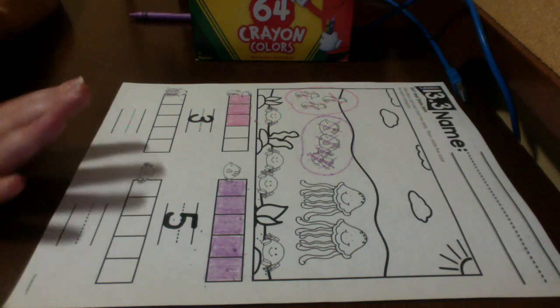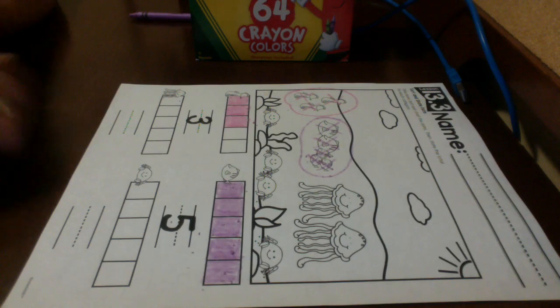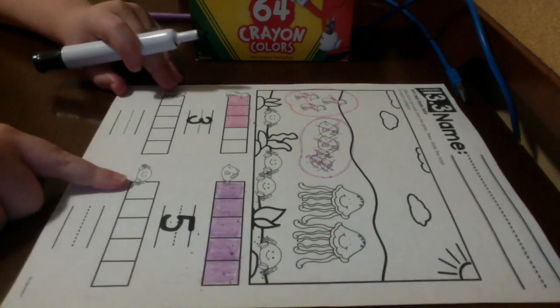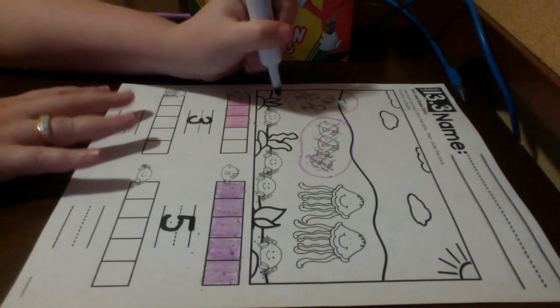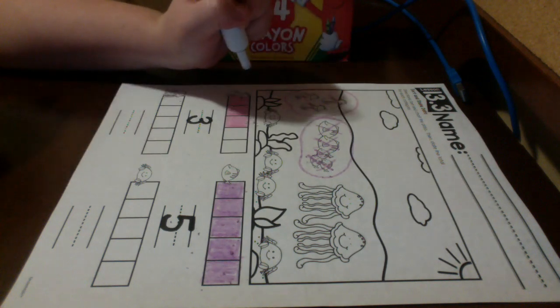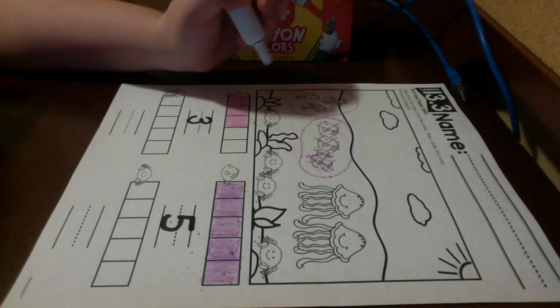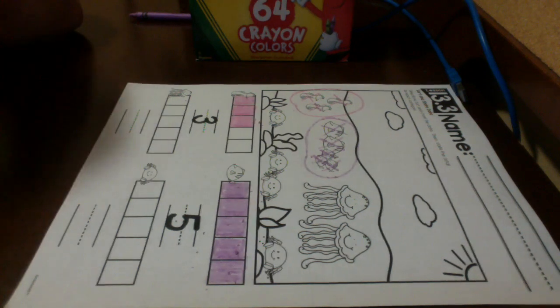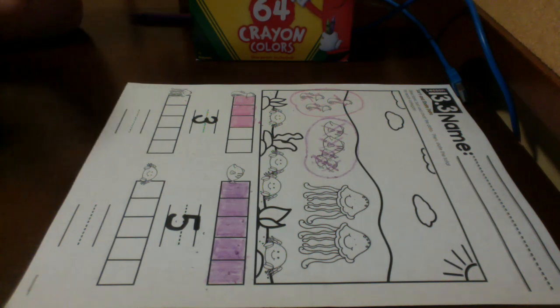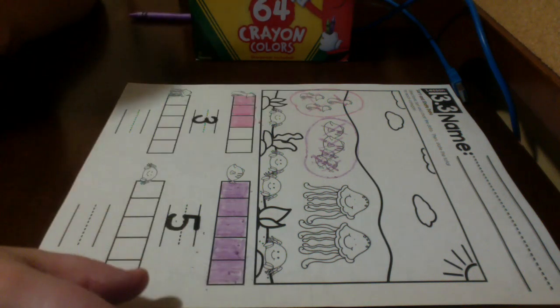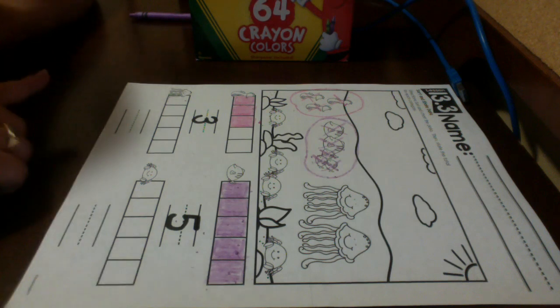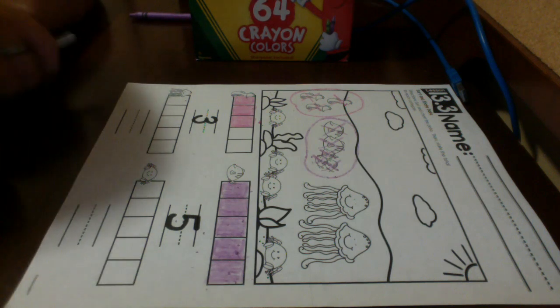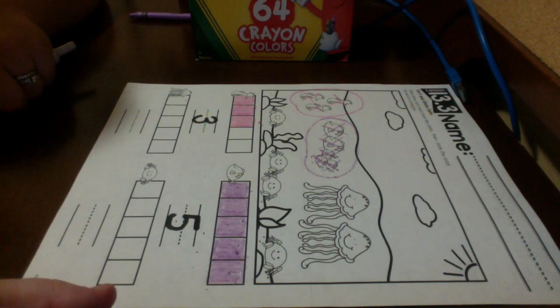Okay, I want you to try the next two by yourself. So the jellyfish and the crab. Remember, you're going to circle all of the jellyfish or all the crabs. You're going to count how many there are, fill in the boxes, and then write the number, okay? I know you guys can do this because I know you guys are so smart. So I'm going to pause the video, and I want you to do this as well. When you are ready, you can unpause the video.